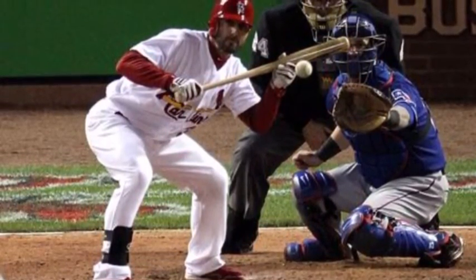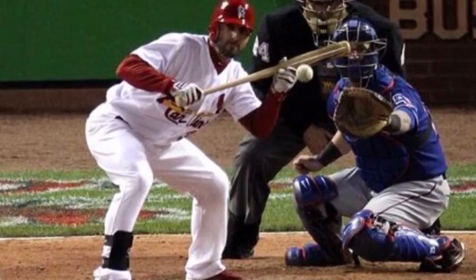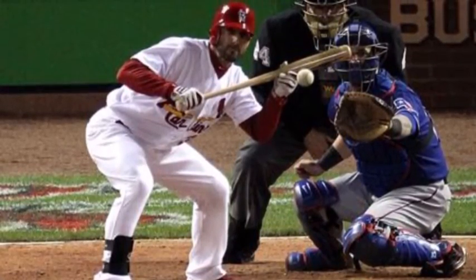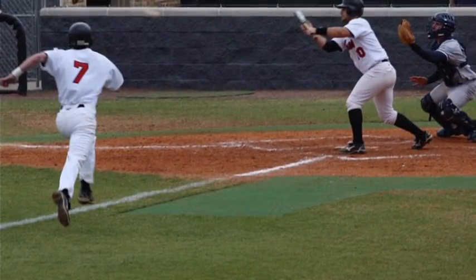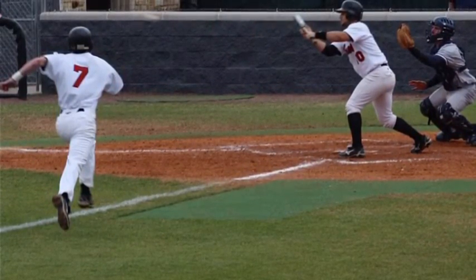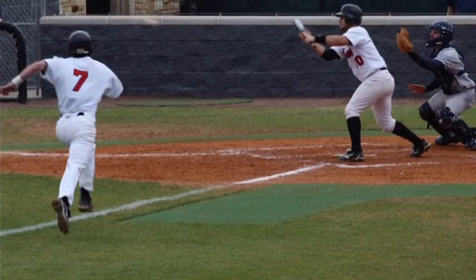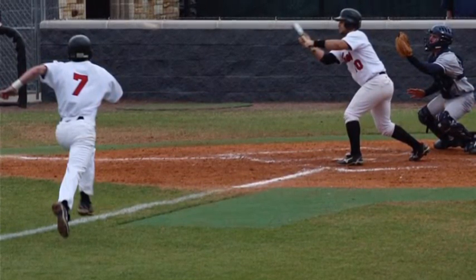A push and drag bunt are bunts for hits, so you're trying to get it down the foul lines. For example, when a third baseman or first baseman is playing deep at that position, this is an appropriate time to do a push or drag bunt.